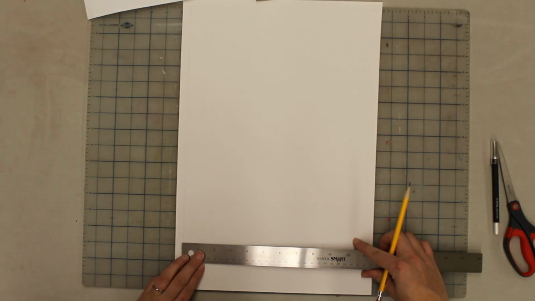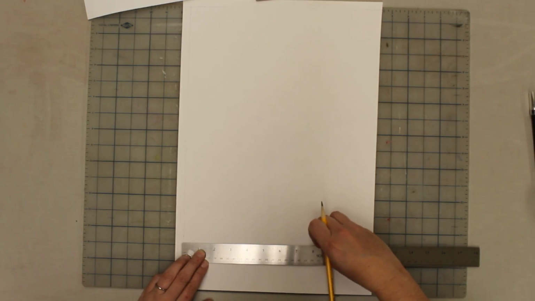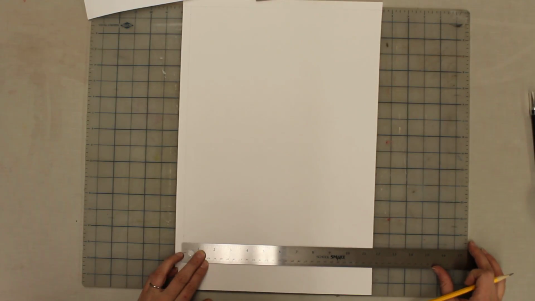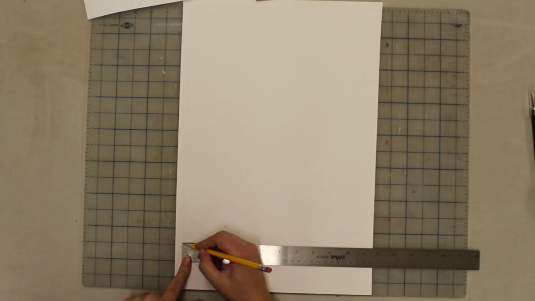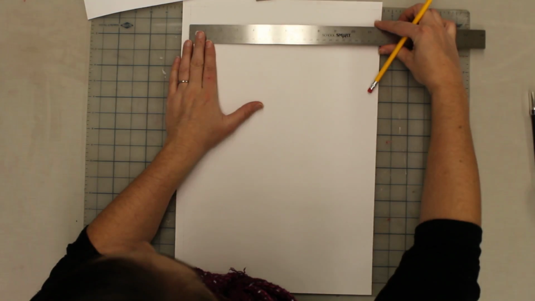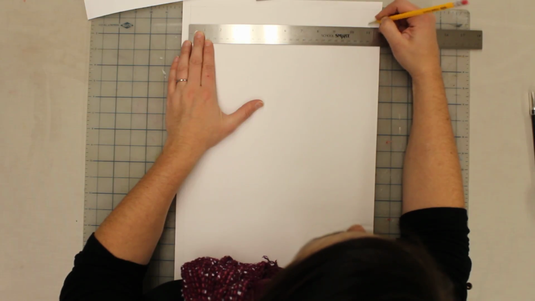And I know my paper is 12 inches wide, and if I'm making a 1/2 inch border, I need it to be 11 inches wide when I'm done, so I'm going to make the mark at 11. I'm lining up my 0 point with my 1/2 inch line that I drew, and then I'm making my mark at 11.